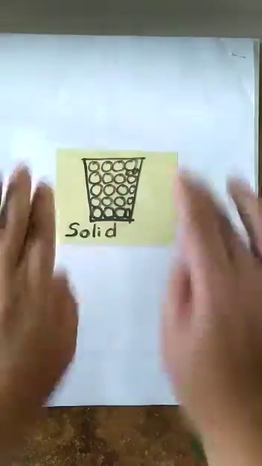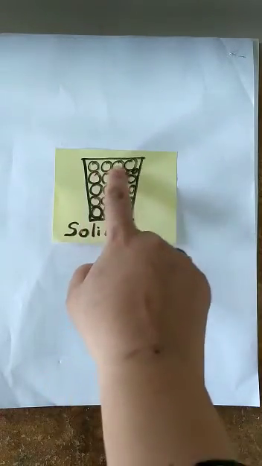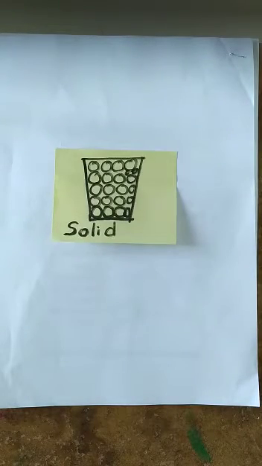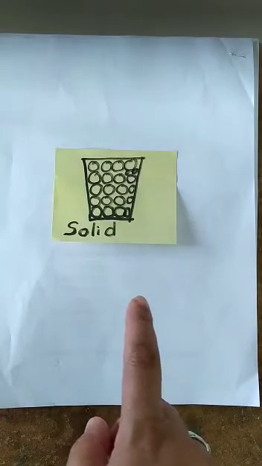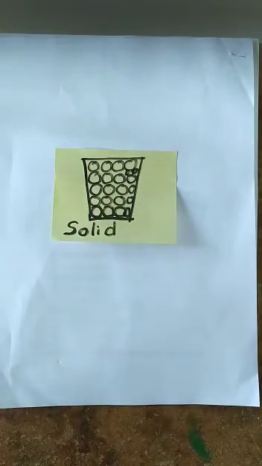Now I'll show you a picture. This diagram will represent a solid. If you look at these circles in this container, in this shape, so a solid, its molecules are tightly packed together. A solid is something that keeps its own shape. Examples of solids are desks, chairs, books. Anything that is solid is hard. That is a solid.